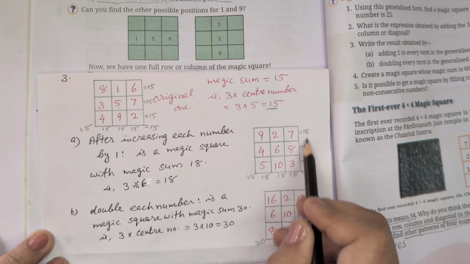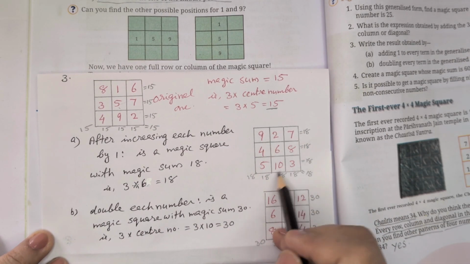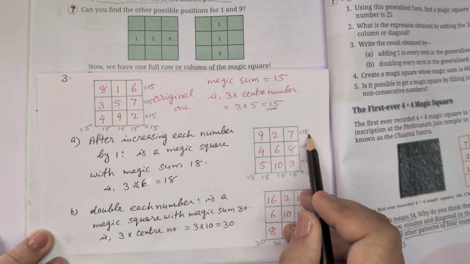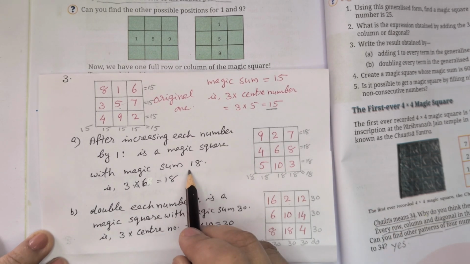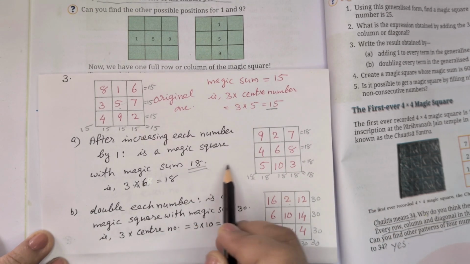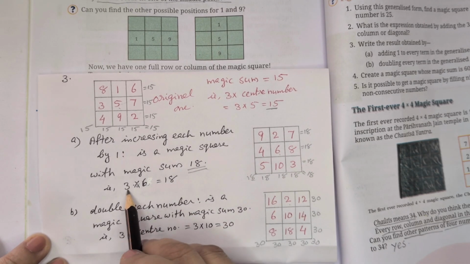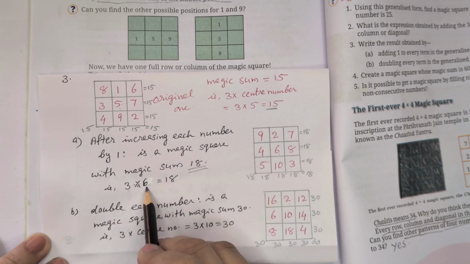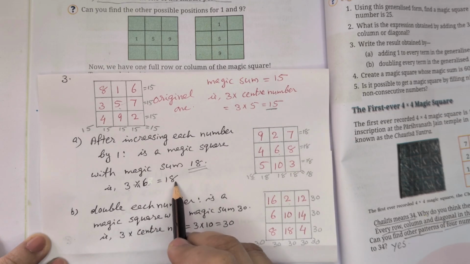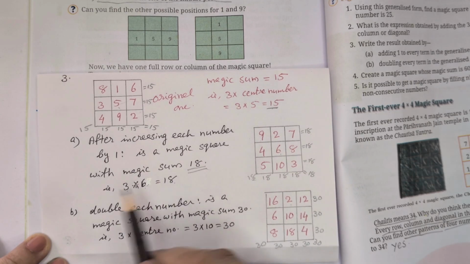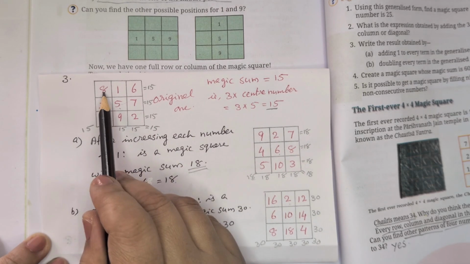And here the magic sum, row, column and diagonal, everywhere we are getting 18. So we can write the magic sum is 18. But here the middle number is 6. There also 3 into that center number 6 is equal to 18.